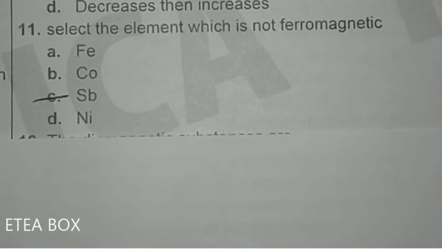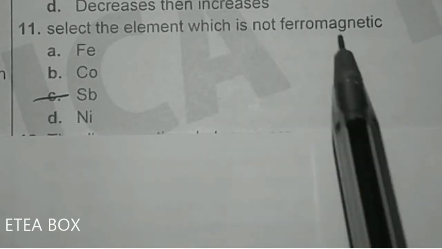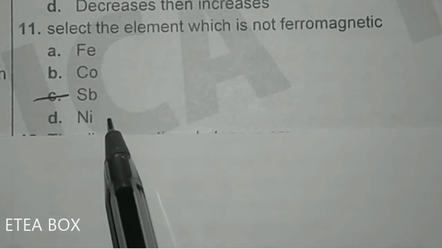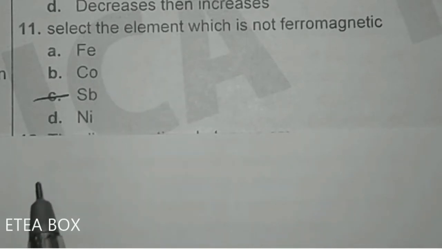Select the element which is not ferromagnetic. Now let me tell you that in compound form, many transition elements can serve as ferromagnetic elements. But in the form of an element, only iron, cobalt and nickel will be ferromagnetic in nature.